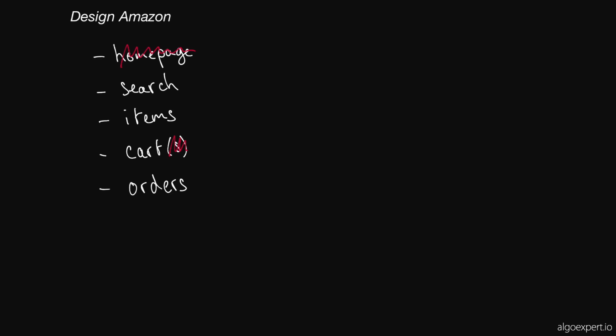Now, the next question that I would want to ask would be related to items. So do we care about the stock of items? In other words, whether items are available on Amazon, whether they are in stock, or for the purpose of this question, can we just assume that items have infinite stock? And here, our interviewer is going to say that we absolutely need to handle this. We need to handle item stock because this is a pretty important part of any e-commerce business.